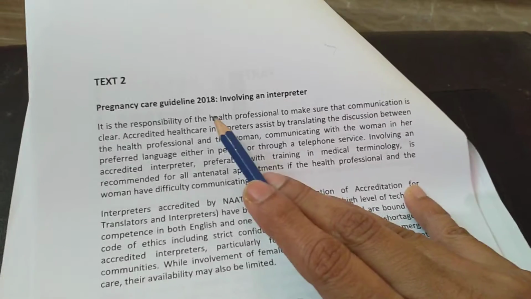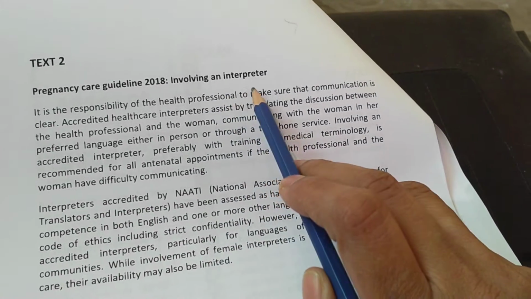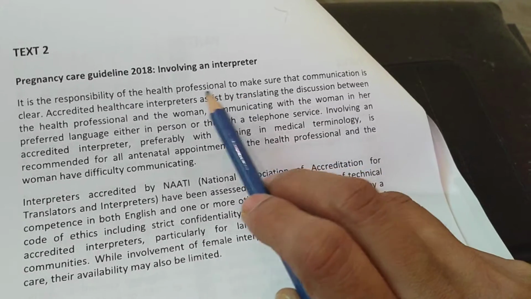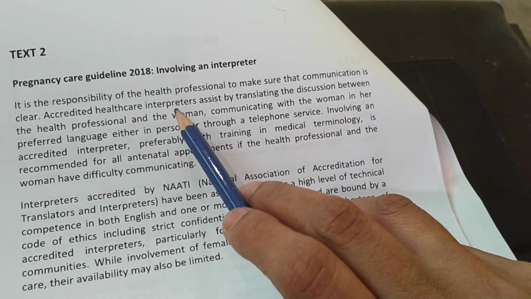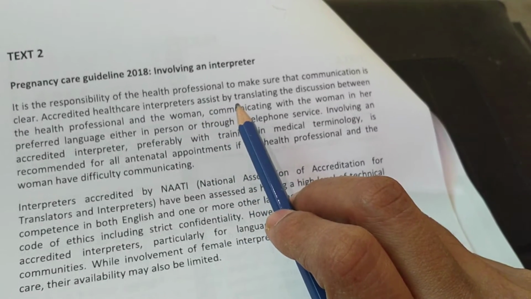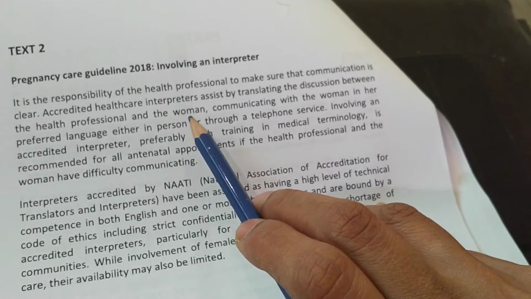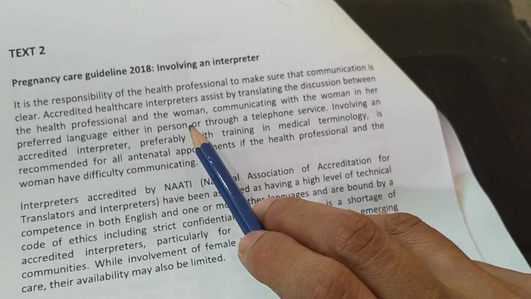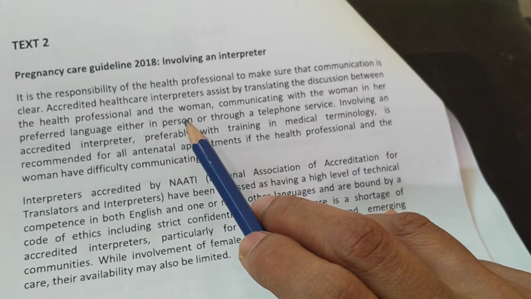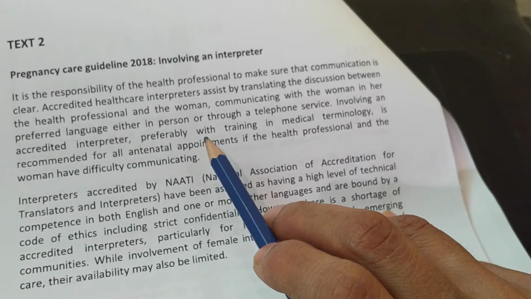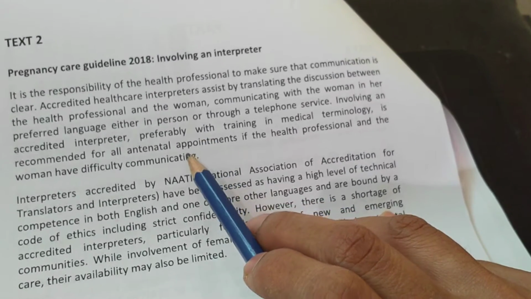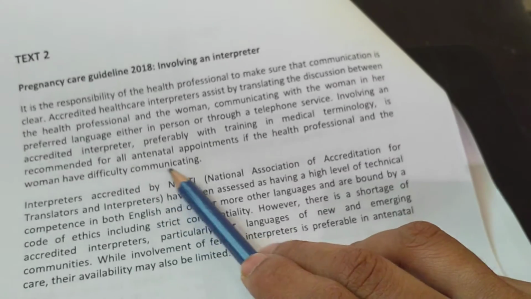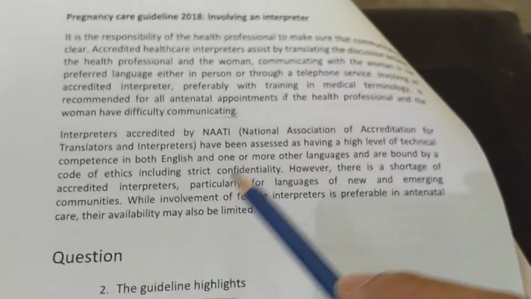The heading, Pregnancy Care Guideline 2018, involving an interpreter. It is the responsibility of the health professional to make sure that communication is clear. Accredited healthcare interpreters assist by translating the discussion between the health professional and the woman, communicating with the woman in her preferred language either in person or through a telephone service. Involving an accredited interpreter, preferably with training in medical terminology, is recommended for all antenatal appointments if the health professional and the woman have difficulty communicating.